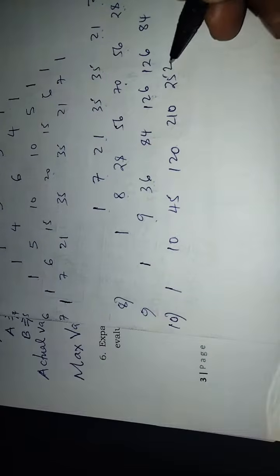Then 126 plus 126, this will give us 252. Then 126 and 84 to give us 210. 84 and 36 to give us 120. 36 and 9 to give us 45. 9 and 1 to give us 10. Then 1. So these are the binomial coefficients of power 10.